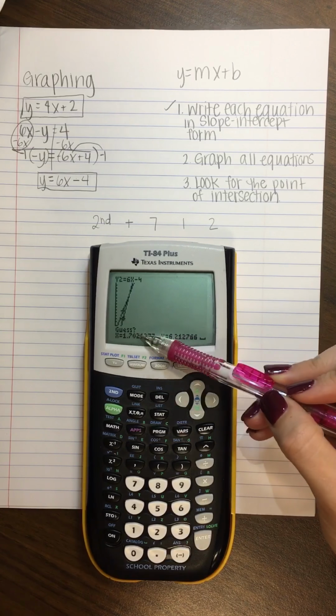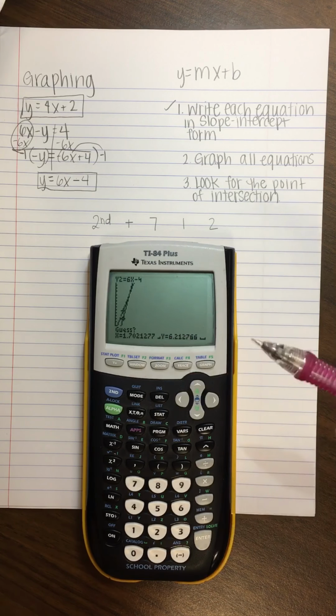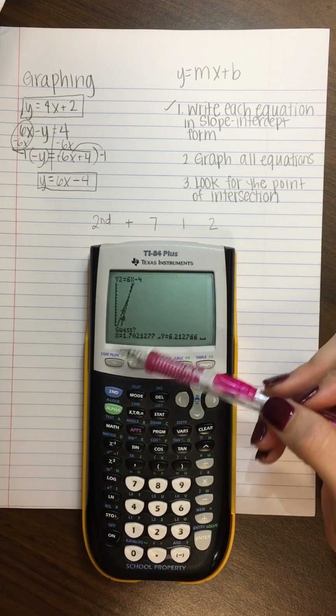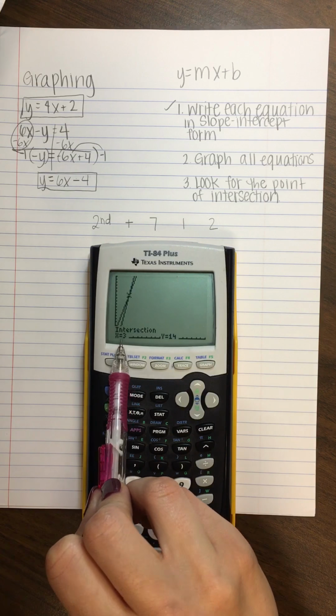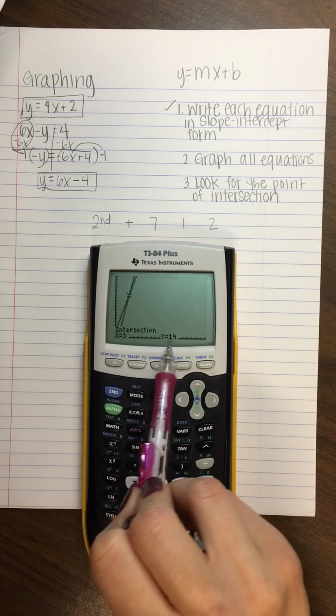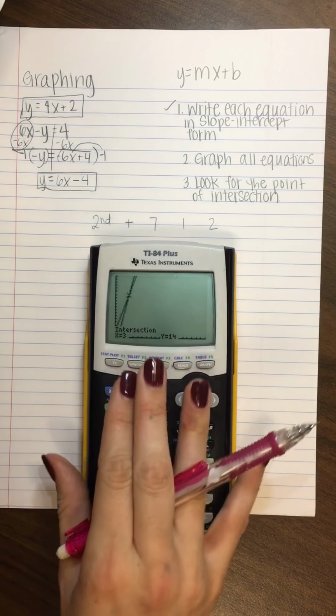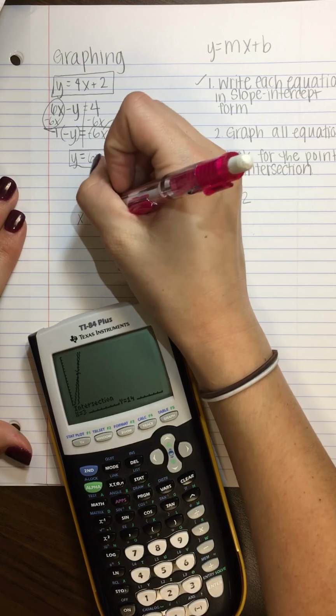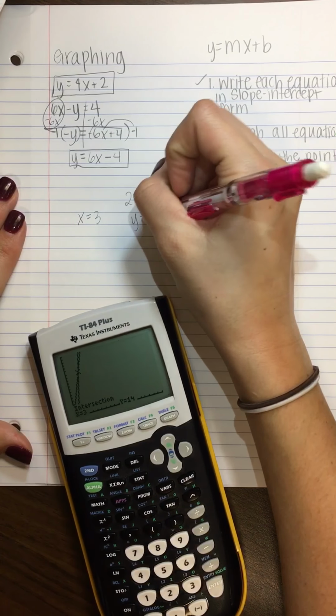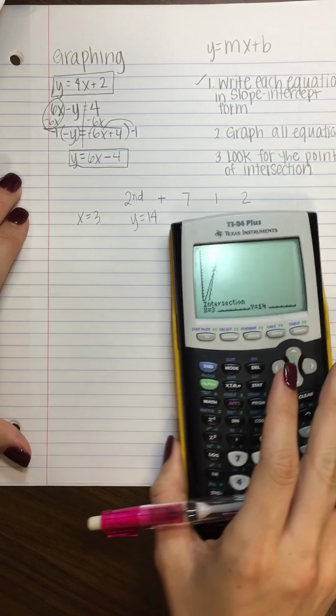And now it asks me if I want it to guess, and I do because I want to find that point of intersection, so I'm going to hit enter, and it'll give you the intersection point, it'll give you the x value and the y value for that point. So at x is 3 and y equals 14, I have that point of intersection.